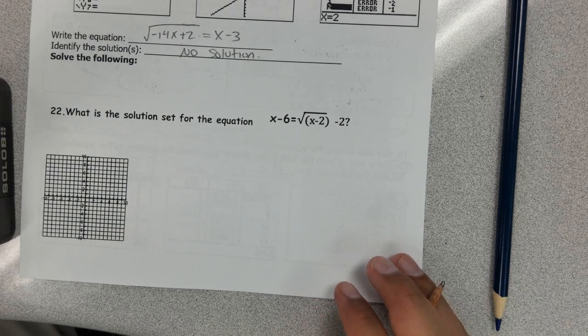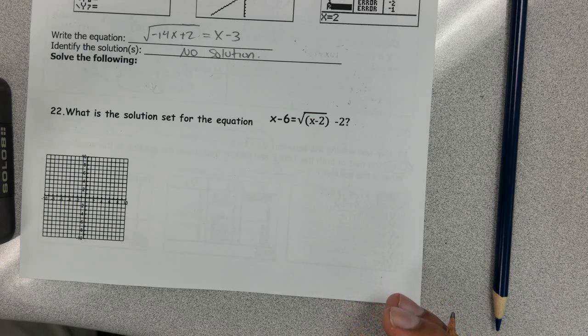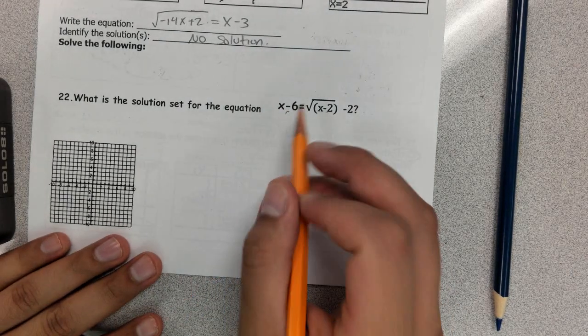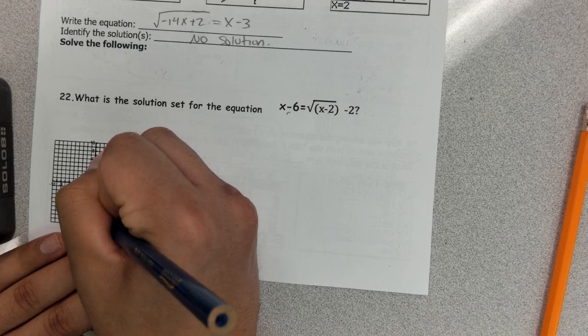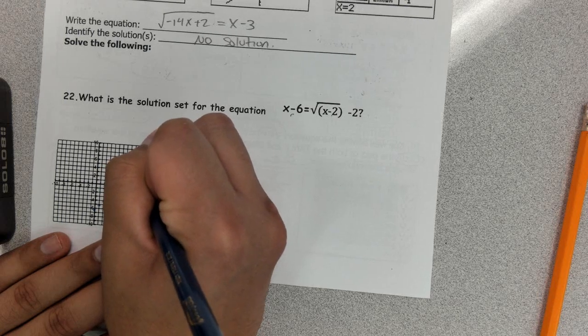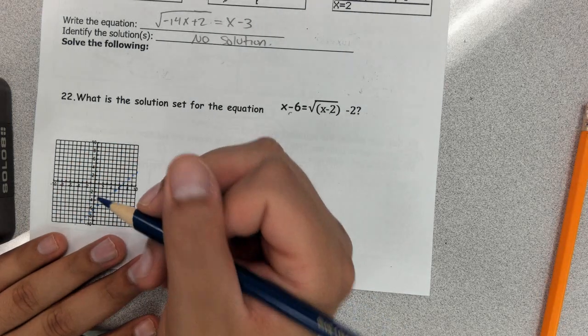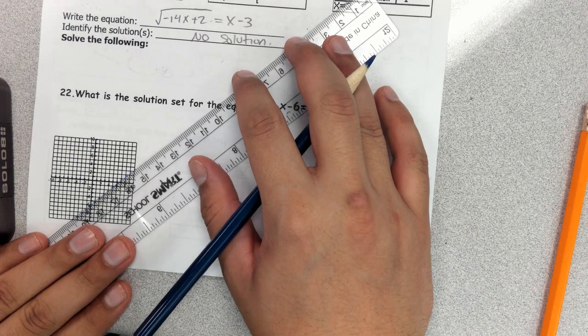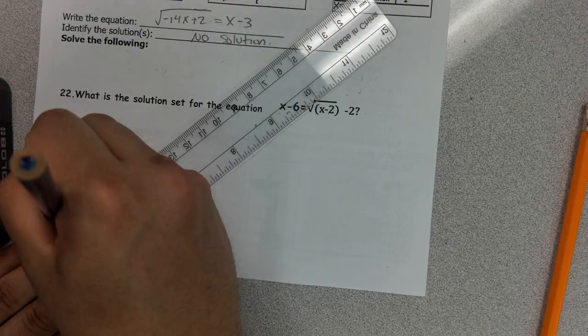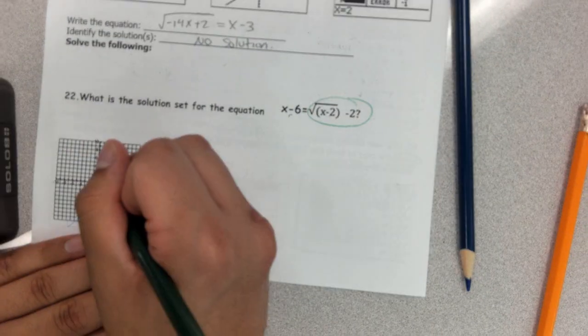And then for number 22, what is the solution set for the equation? So on this one, let's use a graph. So let's graph both sides on here. So x minus 6 is just a straight line with the y-intercept at negative 6, slope of 1. Right, and again, you could use the calculator to graph the right side on here. So it would be this line right here. Right, then for this side, we got a vertex at 2, negative 2.